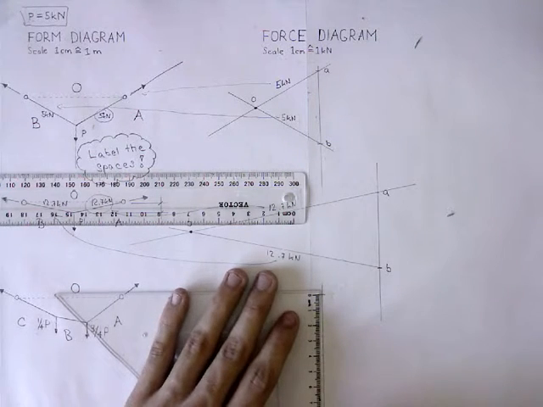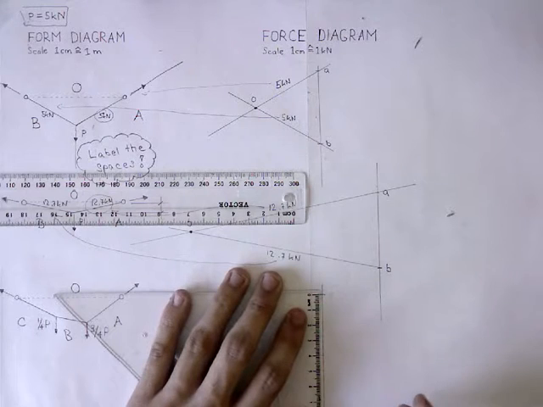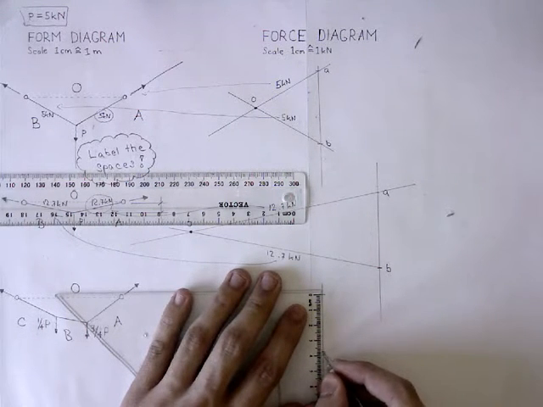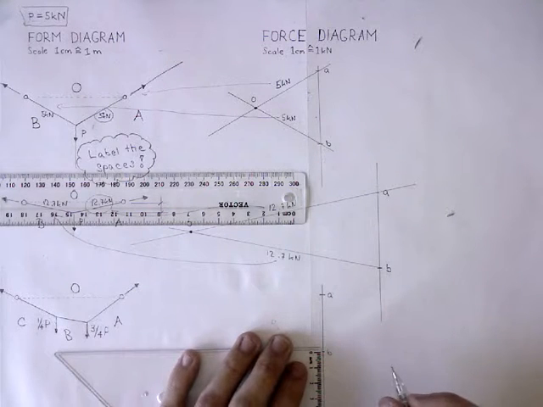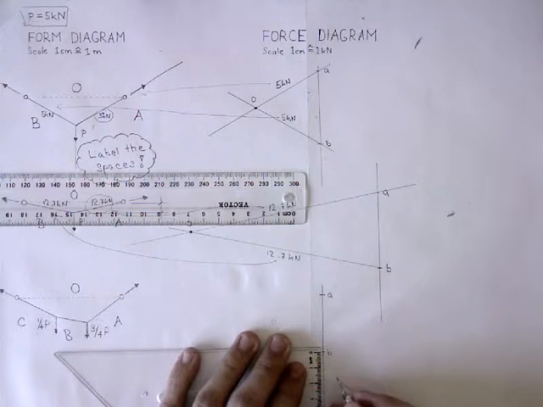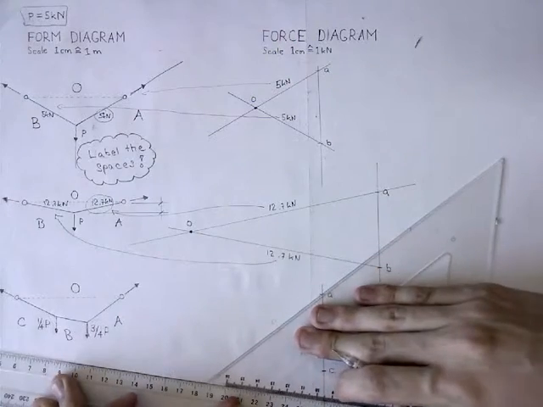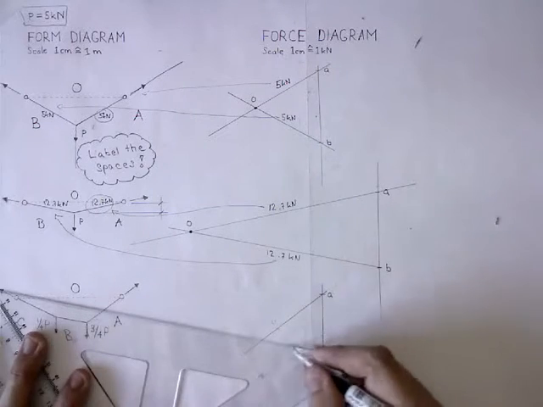Now draw the force AB. The size of the force AB is 3.75 kilonewtons, which makes it 3.75 centimeters. Draw force BC, its size is 1.25 kilonewtons. Now transfer all the lines just like in the previous examples.